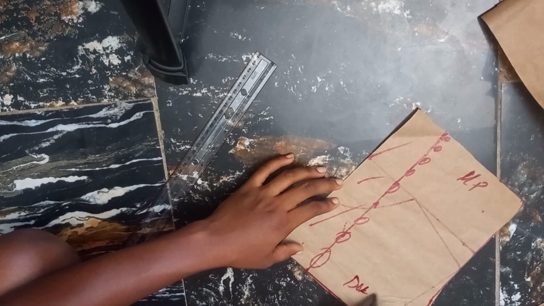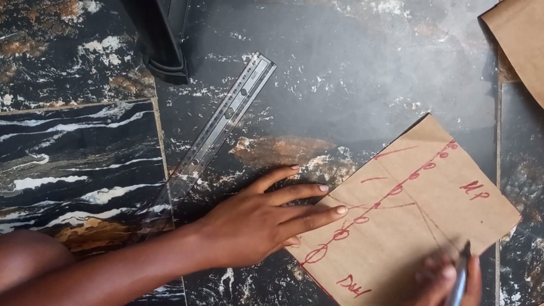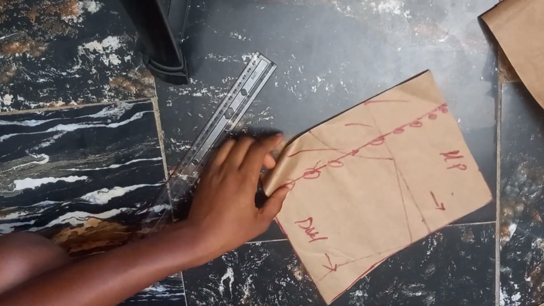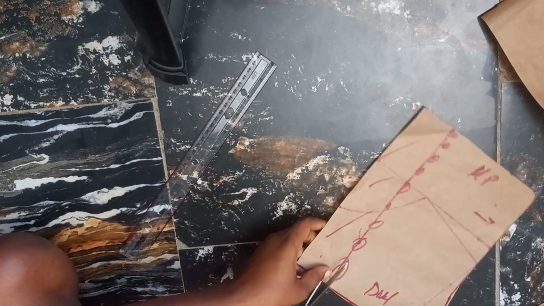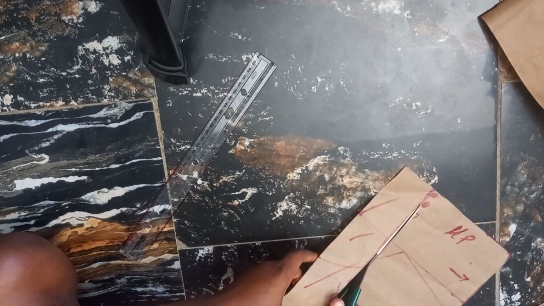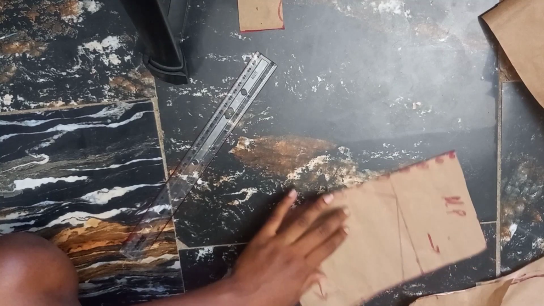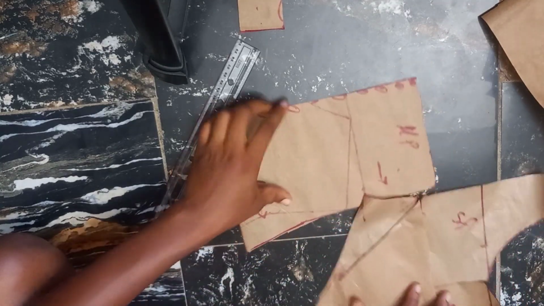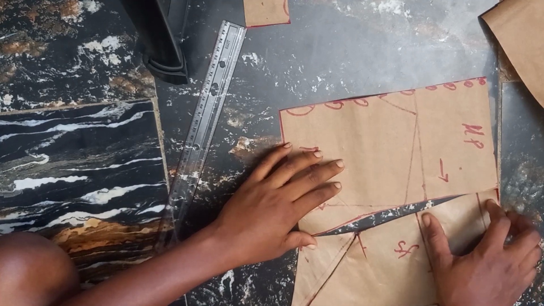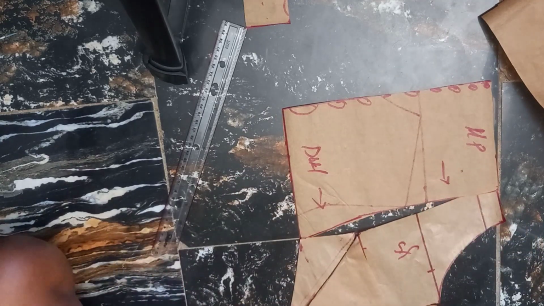So if I'm cutting, it's not going to be an issue for me. So remember to add your seam allowance while cutting on your fabrics. So I'm going to cut this off. So this is what my pattern looks like when I'm done.